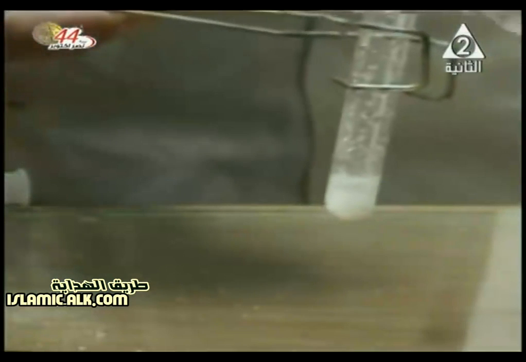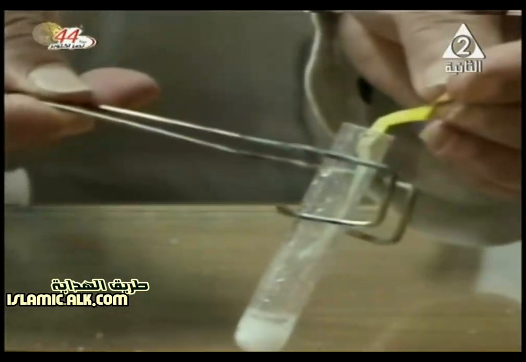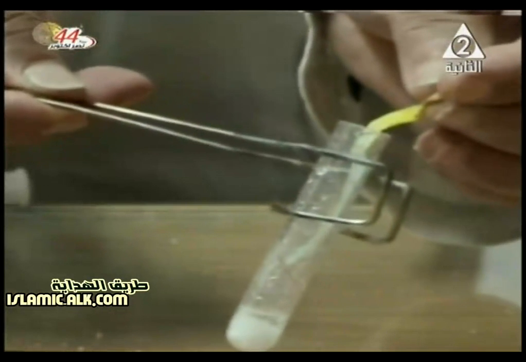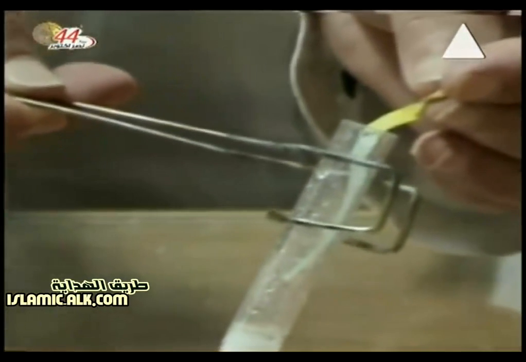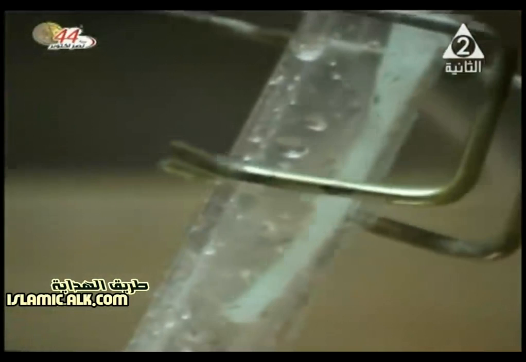Here, on adding dilute hydrochloric acid on the sulfite salt, the sulfur dioxide gas that is given out reacts with the potassium dichromate acidified by sulfuric acid, changing it from its orange color into green color as shown on the screen.